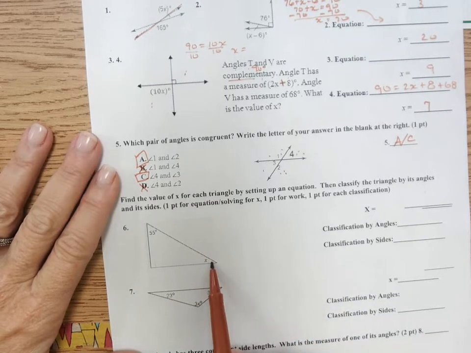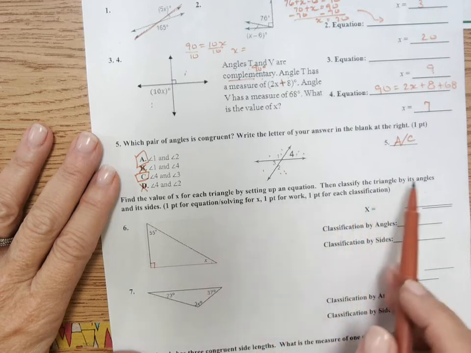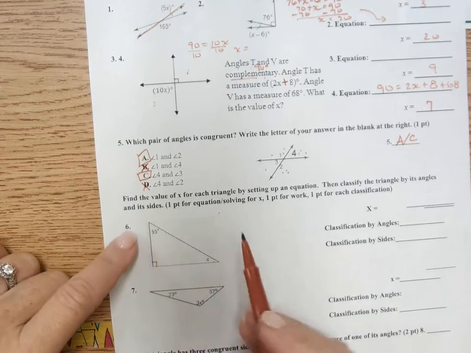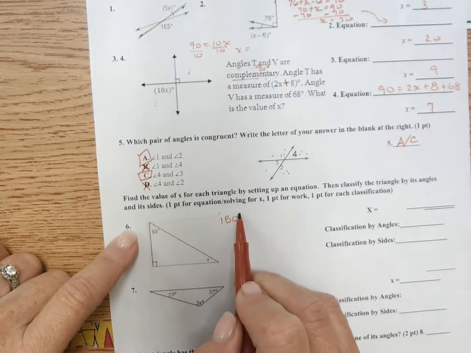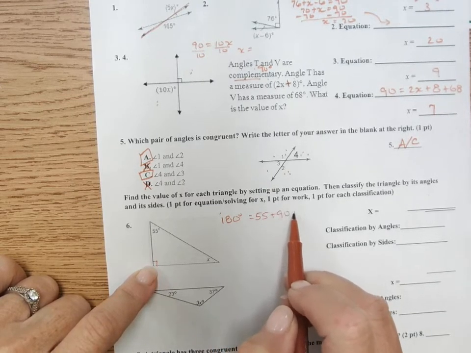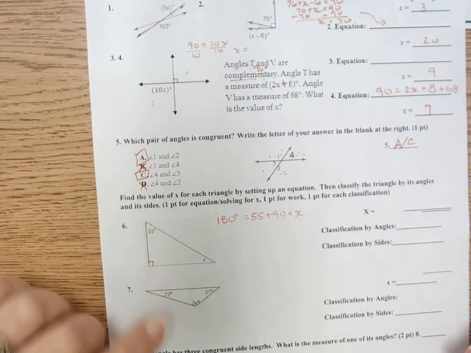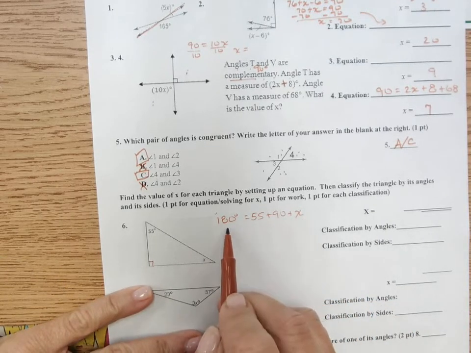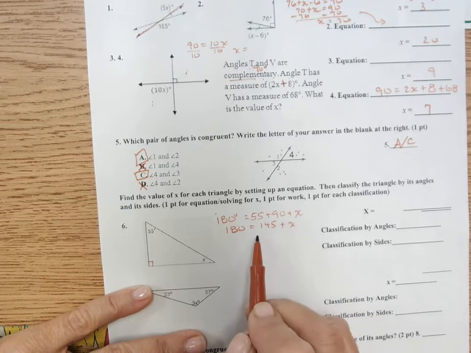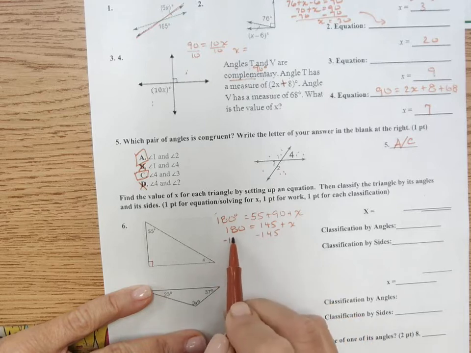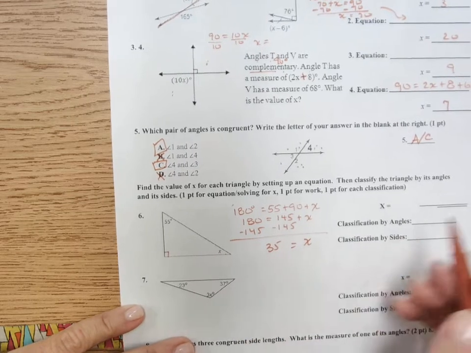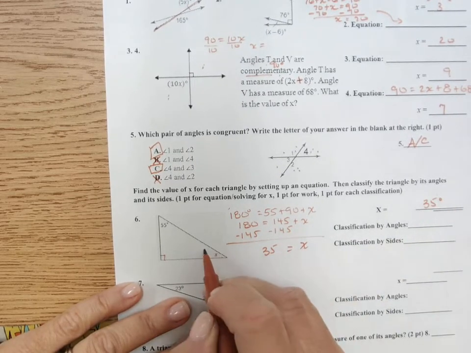Find the value of x in each triangle by setting up an equation, then classify it by its angles and its sides. So first of all, I know that all triangles have a sum of interior angles of 180. So I say 55 plus 90 plus some number I don't know equals 180. I add these up, so 180 equals 145 plus x. Subtract 145 here, subtract 145 here, and x equals 35. So x is 35 degrees.